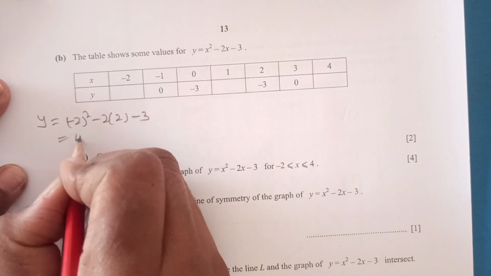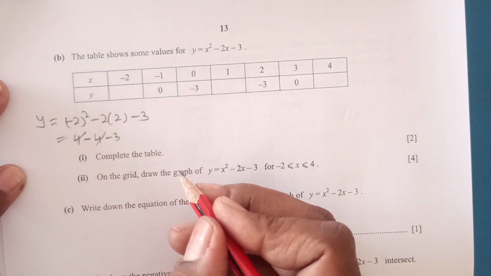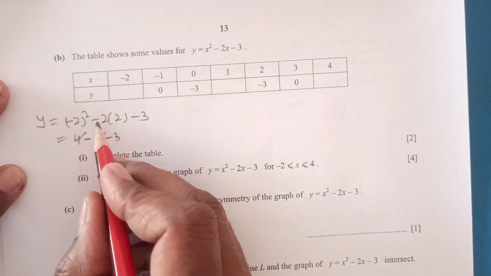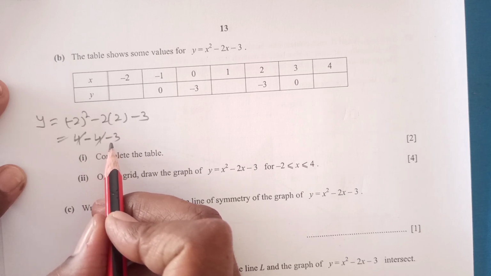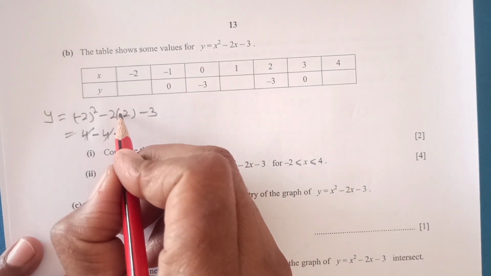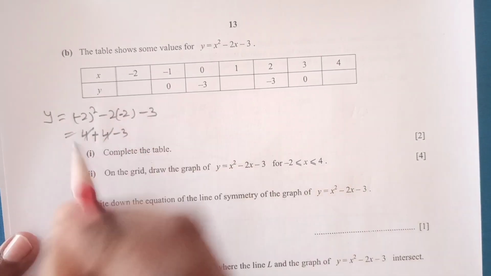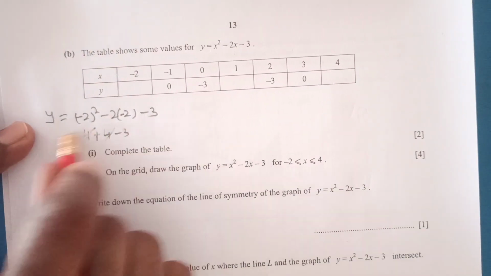So this is 4 plus 4 minus 3. Sorry, I missed a minus here. You see, negative and negative, this is going to be positive. Let me just rub this one.